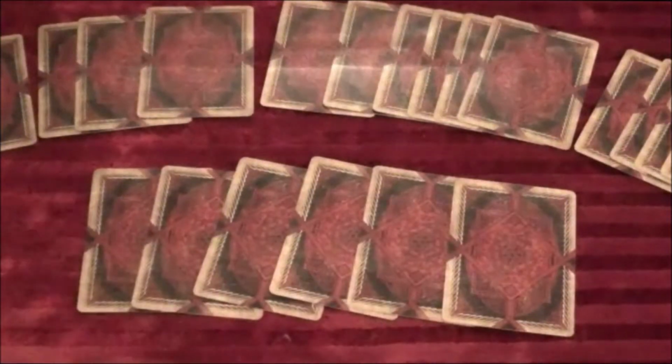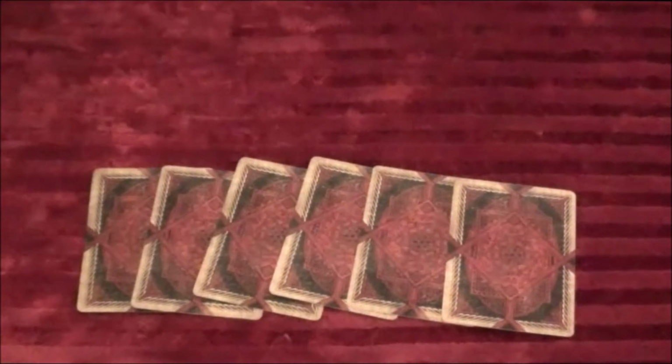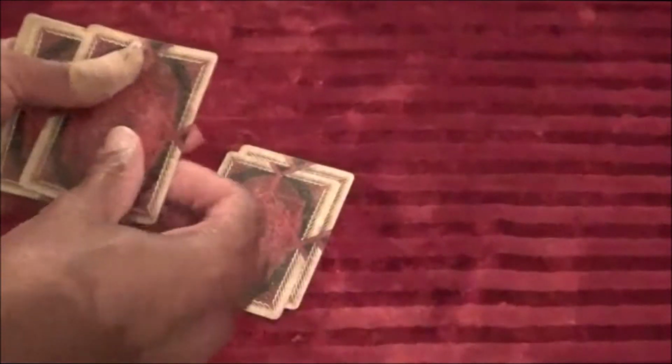Alright, so those are the 6 cards. I'm going to take the remainder of the deck up, and I'm going to put that to one side. And now, I'm going to pick the 6 cards up, count back, 6, 5, 4, 3, 2, 1. Because I have 6 cards, and now I'm going to lay them out.